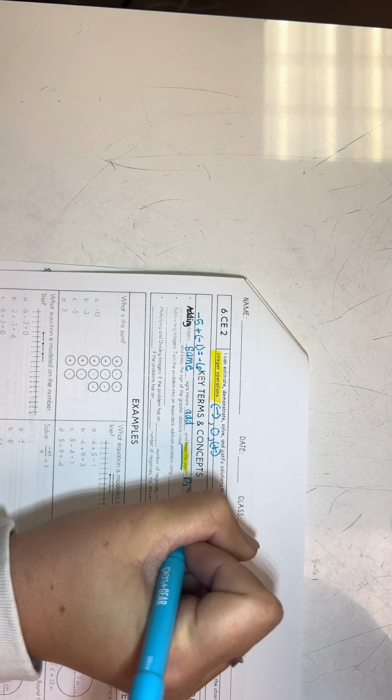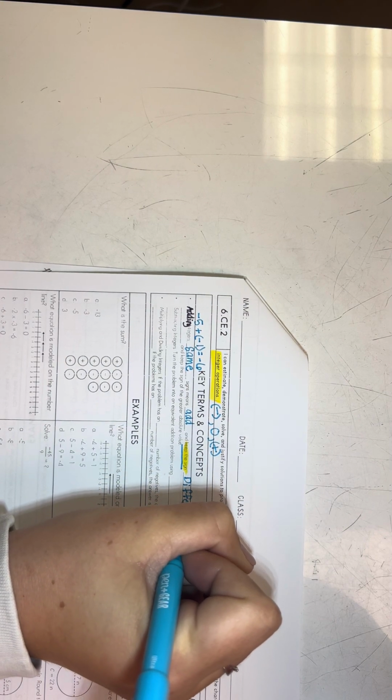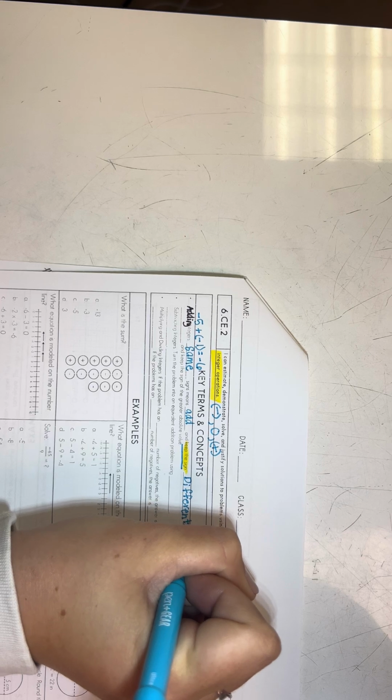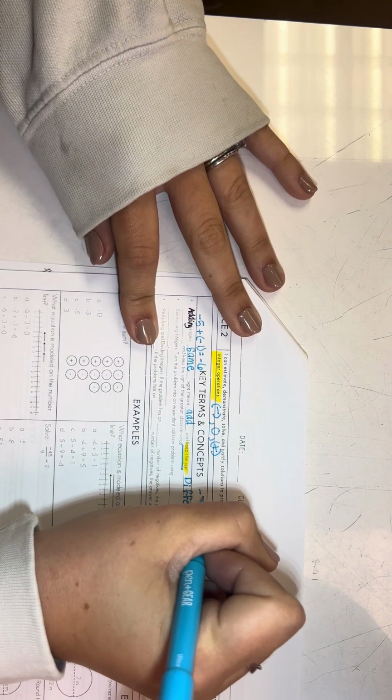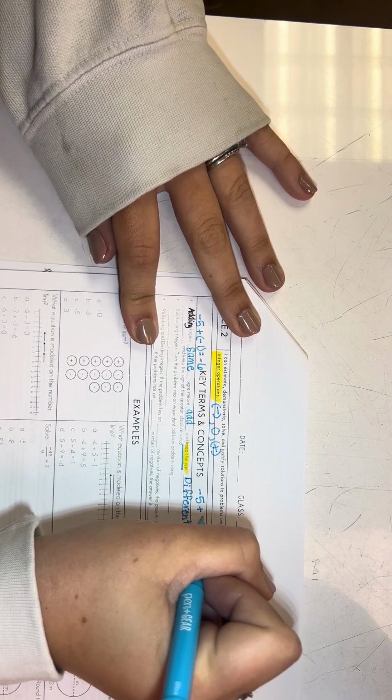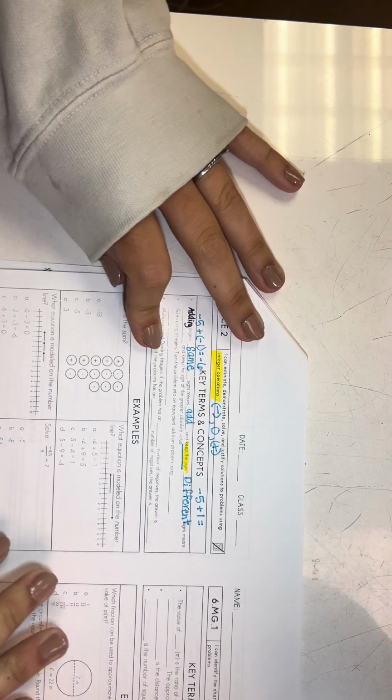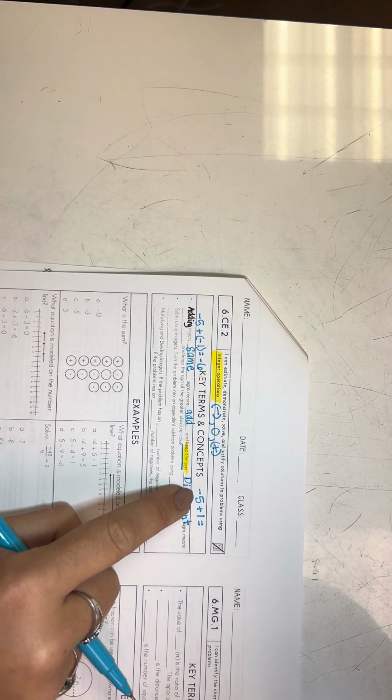Now, if we have different signs, like -5 plus 1, that's a different sign because one is negative, one is positive.